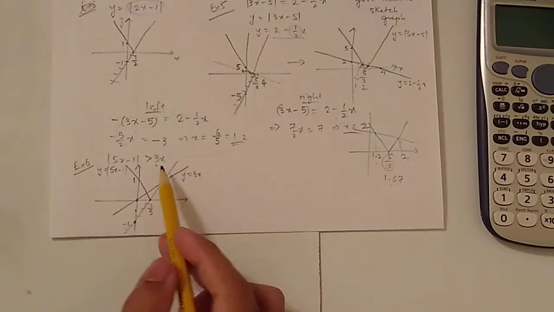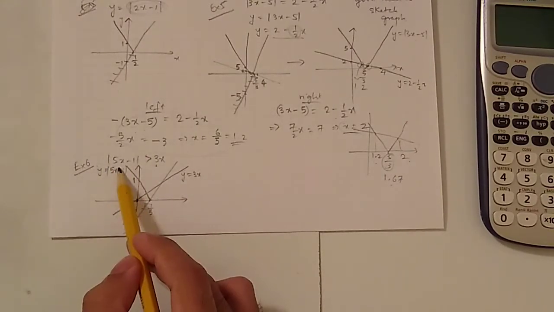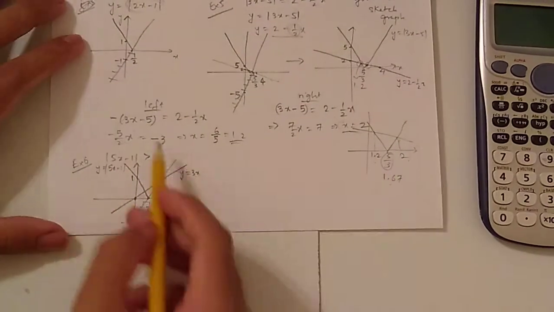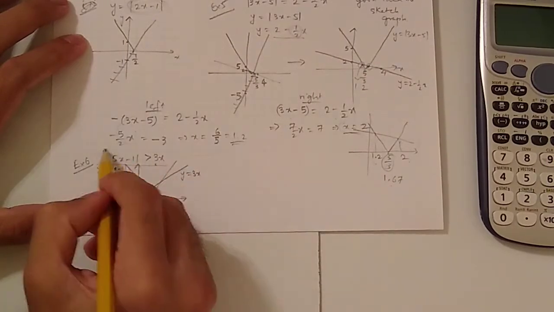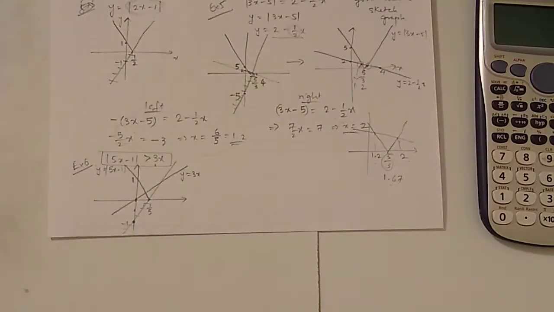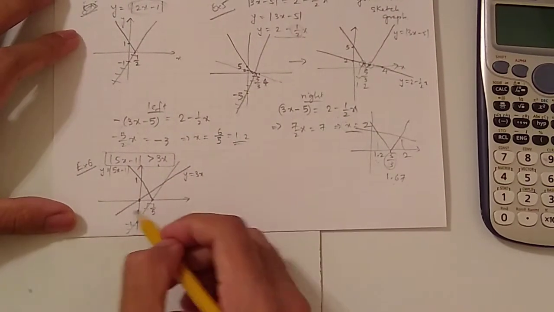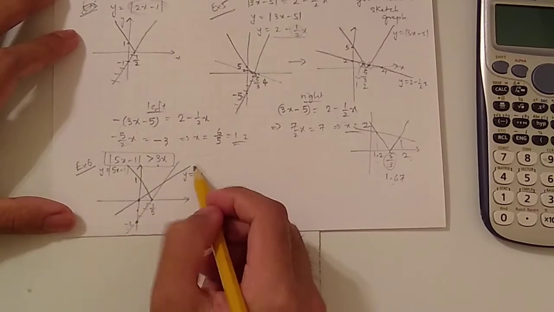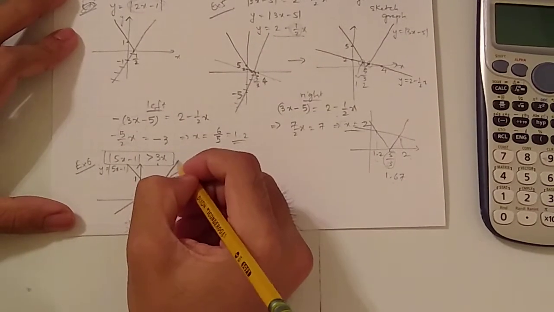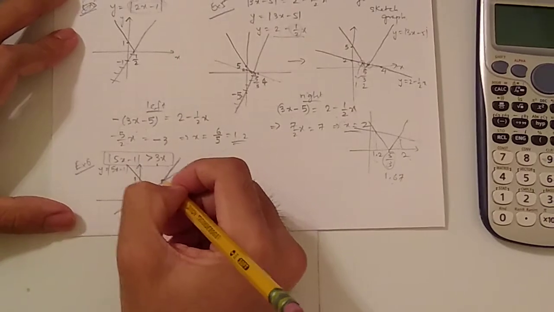Now we need to solve the modulus of 5x minus 1 is greater than 3x. This is the inequality you need to solve. The modulus of 5x minus 1 being greater than 3x means that the modulus function is greater than the other regular function. So the modulus function needs to be above this line. So we have this portion; this is the portion that you need.